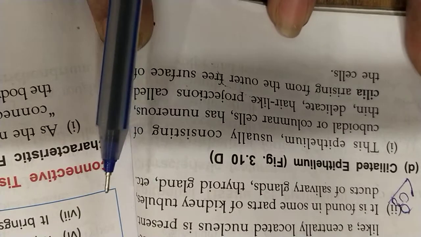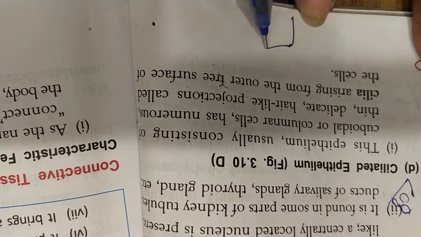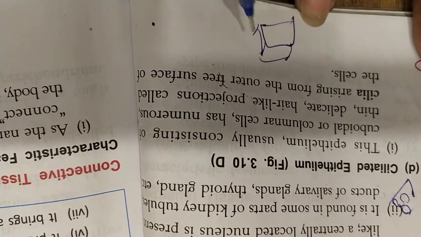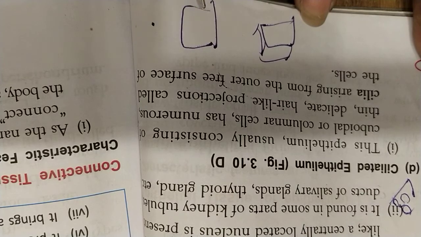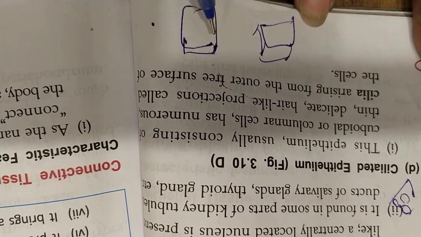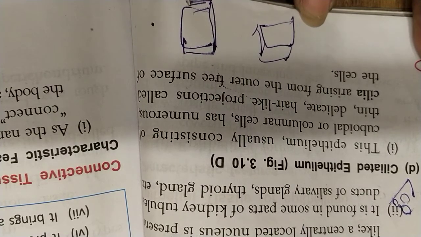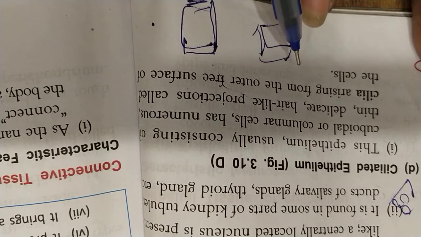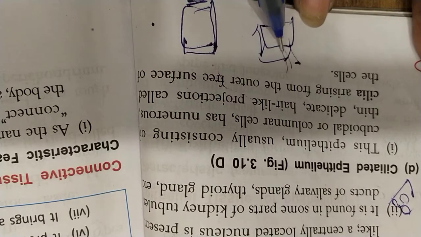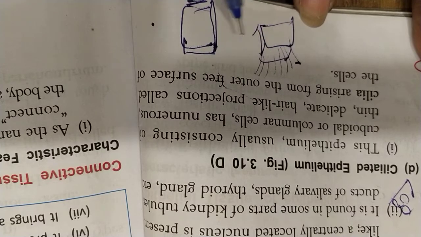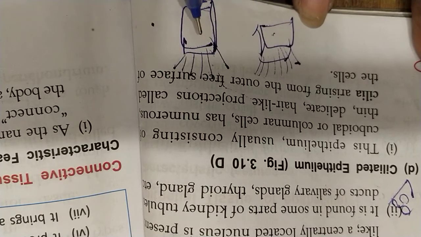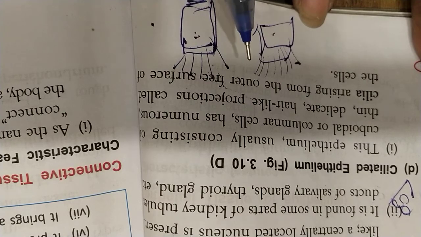Now ciliated tissue. The epithelium usually consists of cuboidal or columnar cells. Columnar means like columns, where height is more than breadth. If either type has hair-like structures on the upper surface, it is known as ciliated cuboidal tissue or ciliated columnar tissue.